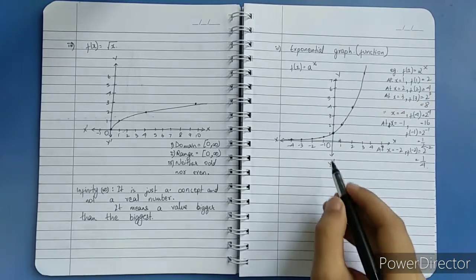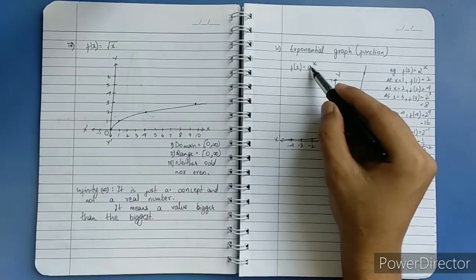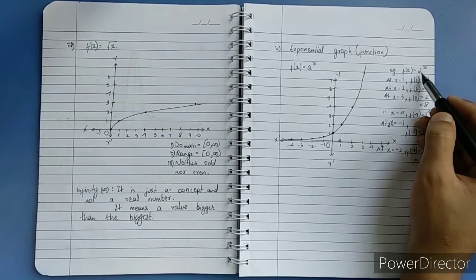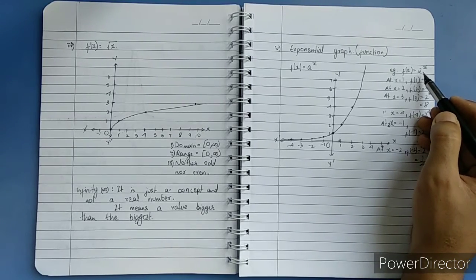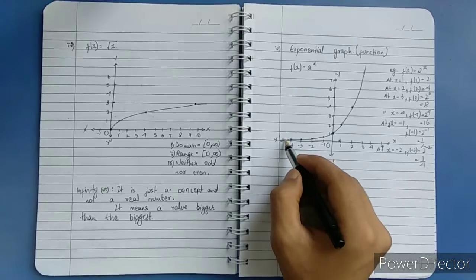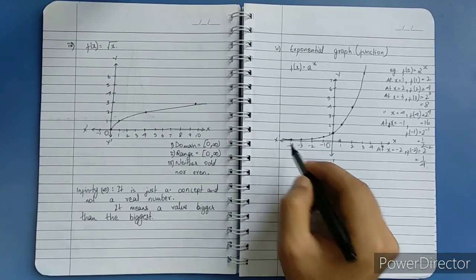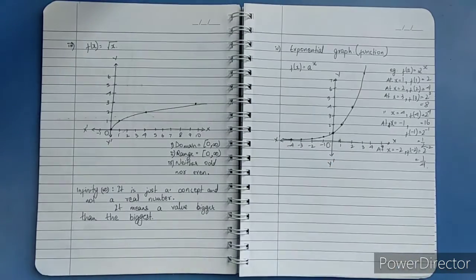If we take x as minus 1000, 2 to the power minus 1000 will be 1 by 2 to the power 1000. That is still a positive quantity. So this will always remain positive, never touch this axis, but still it will continuously move towards 0.